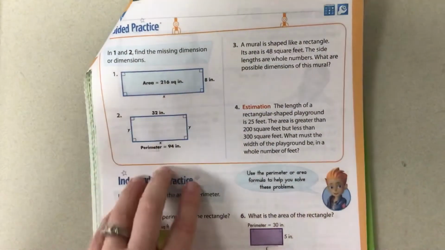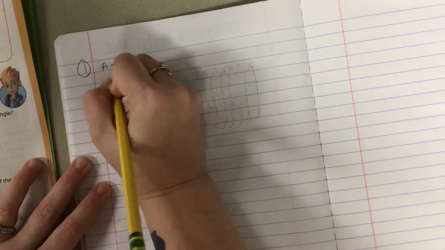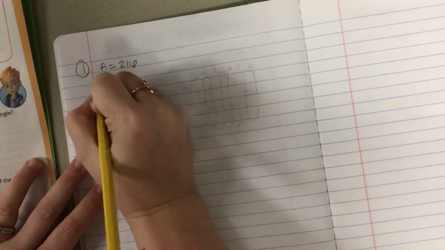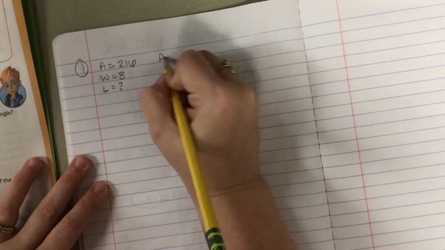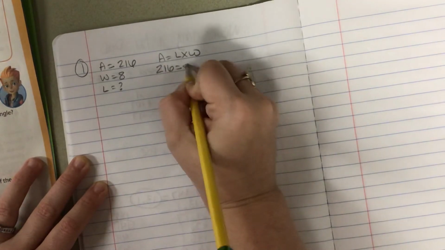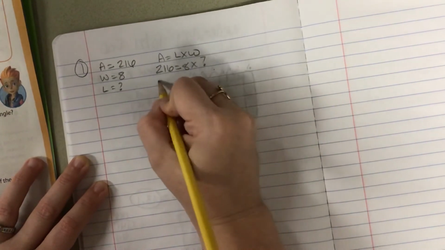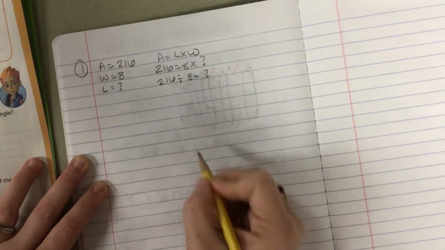All right, so we're going to find the missing dimension. We're going to need our journal for this so that we have lots of space. So we're going to start with number 1. We have area equals 216, width equals 8, length equals question mark. Area equals length times width. 216 equals 8 times question mark, which means 216 divided by 8 equals question mark.